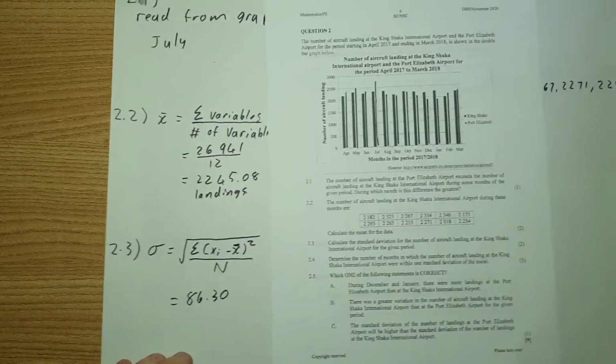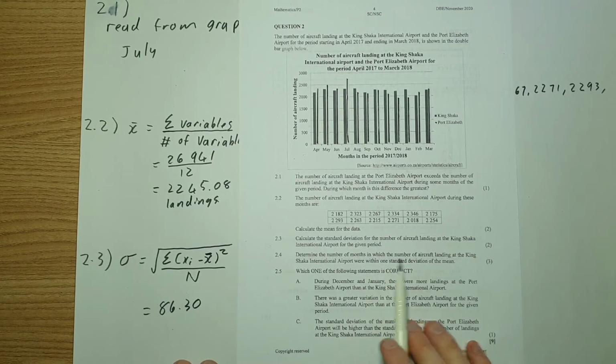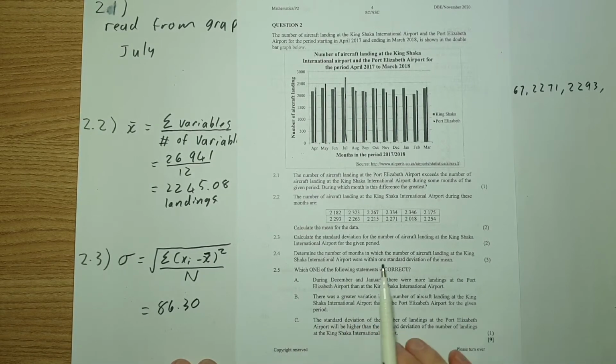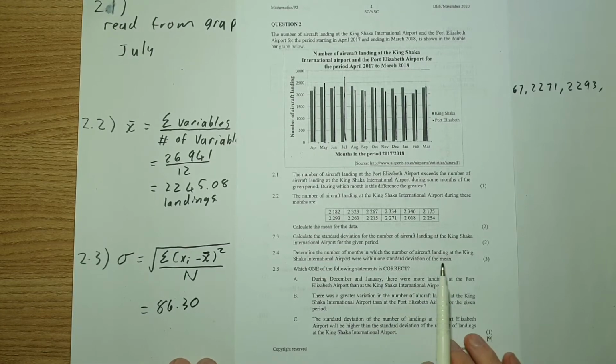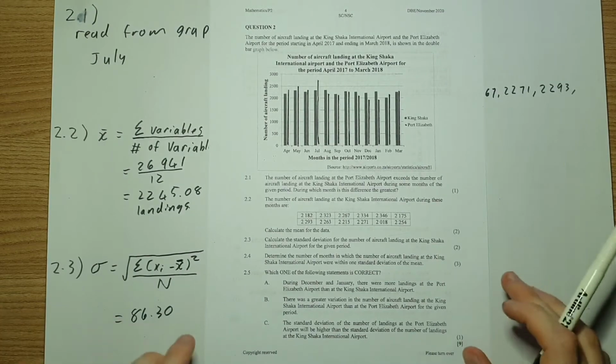Now, moving on to question 2.4, it says determine the number of months in which the number of aircrafts landing at King Shaka International Airport were within 1 standard deviation of the mean. So what does it mean to be within 1 standard deviation?